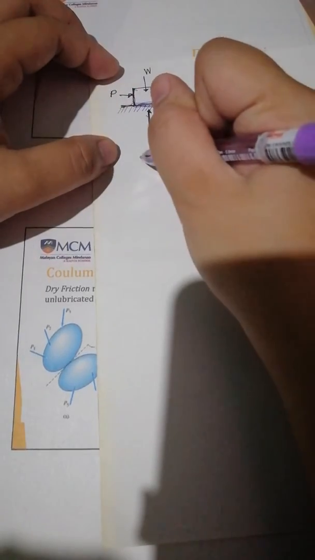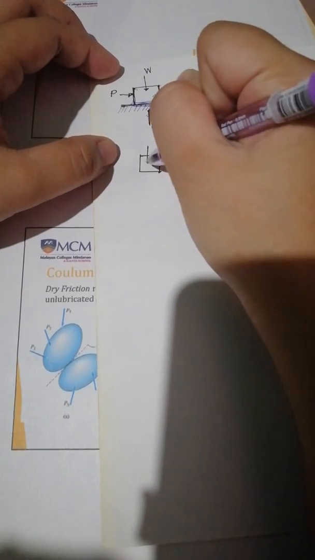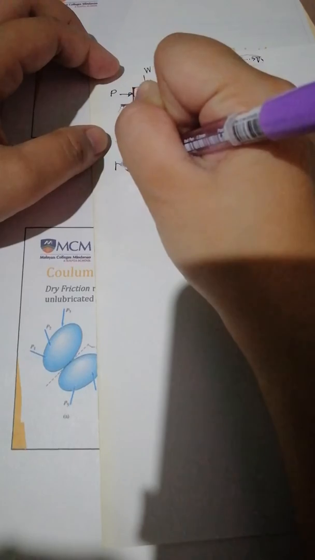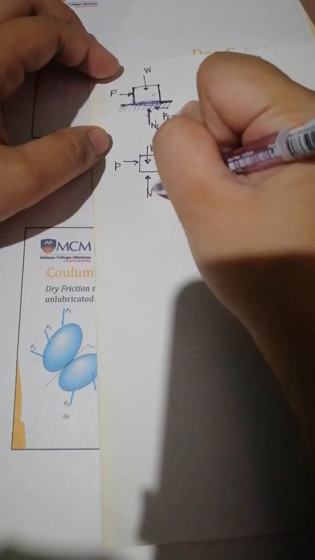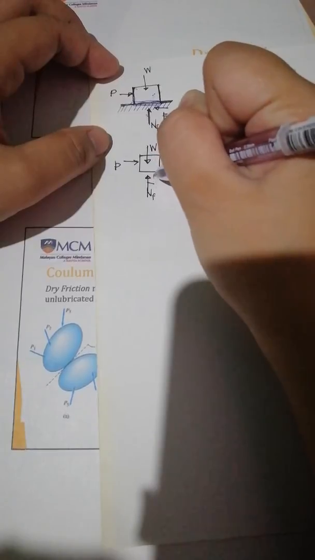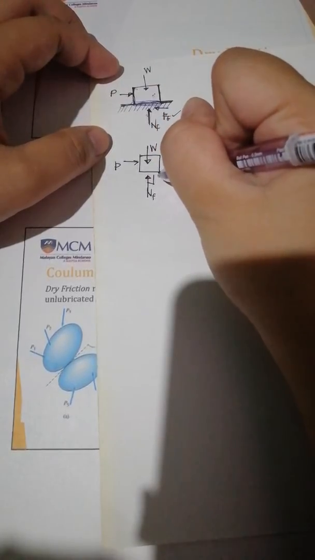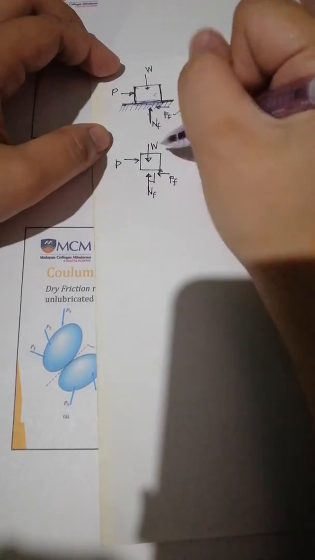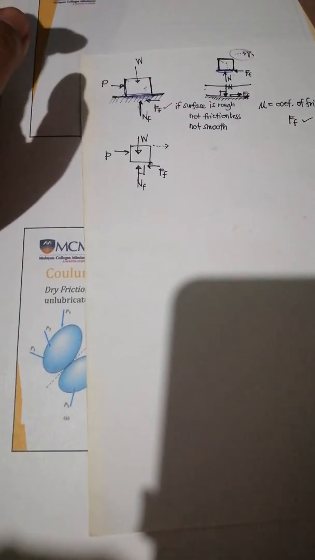What is developed on this object, aside from its weight, are the normal force, which is always perpendicular to the plane of contact or area of contact, and the frictional force, which always opposes the possible movement due to the applied external force on the object.